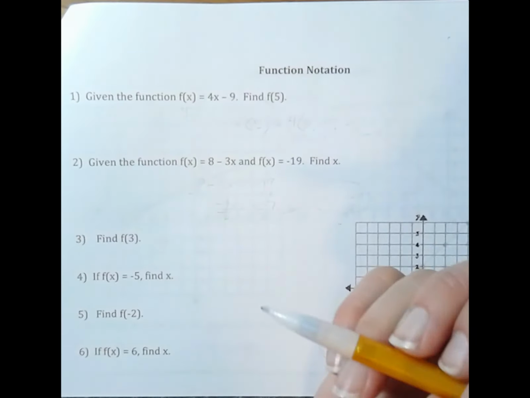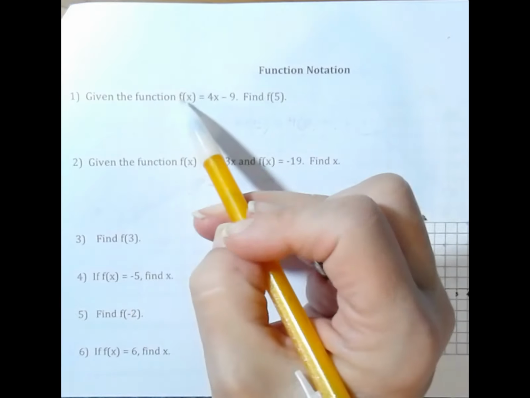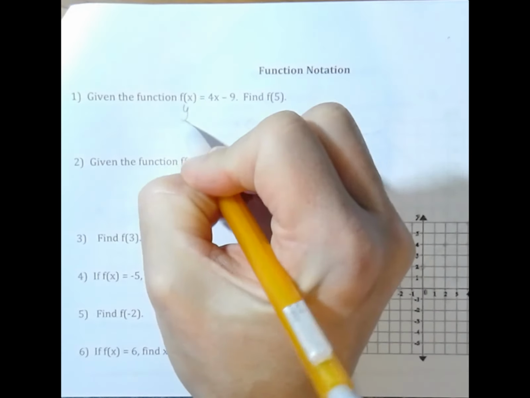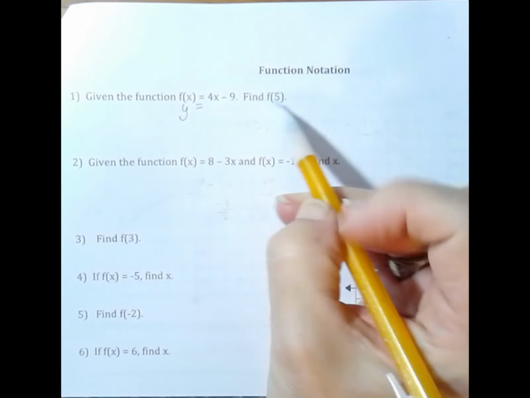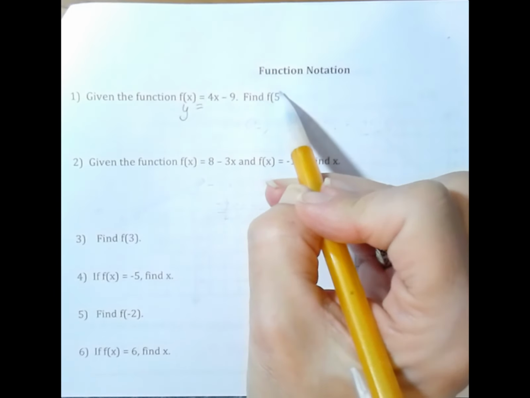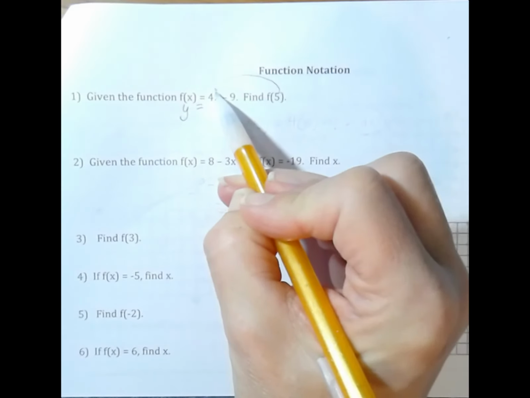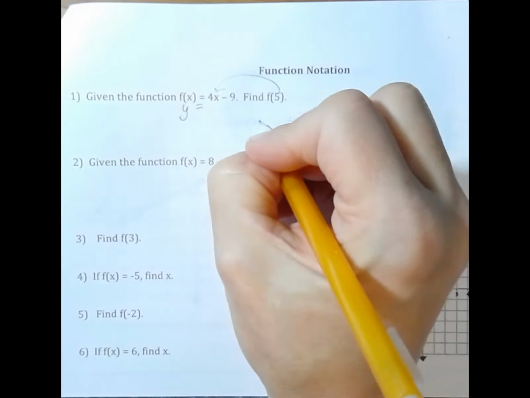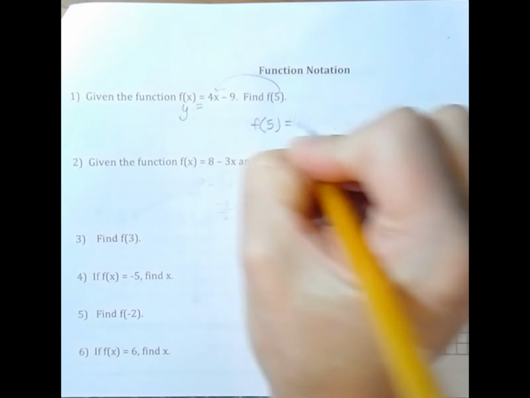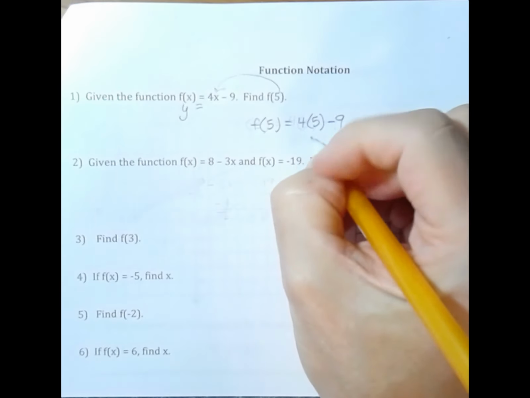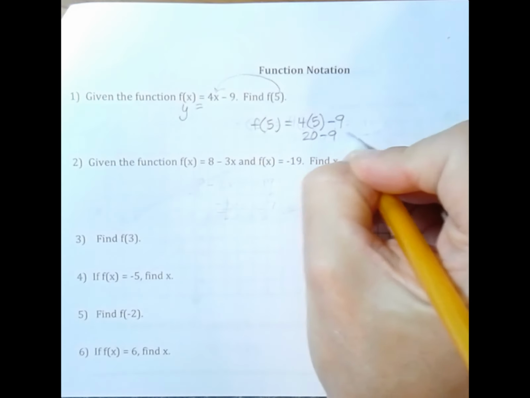Okay, let's review function notation. Function notation is this f of x, which remember is really the same as y equals, but what it does is it says find the value of the function, find f of 5. What we're doing is we're plugging a 5 in for x and finding the value of the function. So f of 5 would equal 4 times 5 minus 9, which is 20 minus 9, or 11.